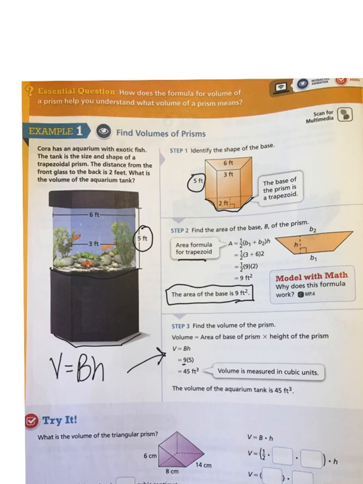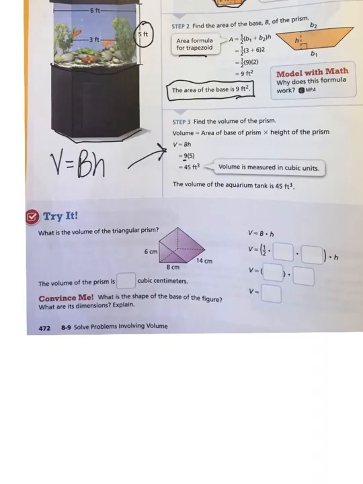So voila. The toughest part about this is just being able to use the correct formula for the base that you're given and to make sure that you're putting in the right numbers. So now we're down here at the try it. And my picture is kind of bent, as you can see, because of the photo. But now you're going to attempt this one on your own, and then we'll come back and check our answers.